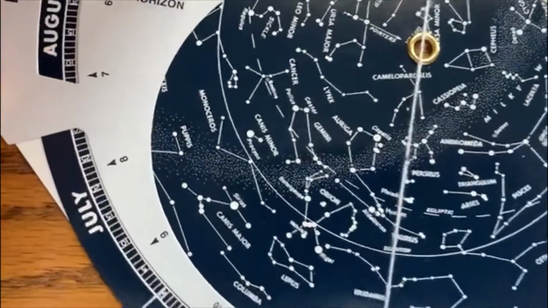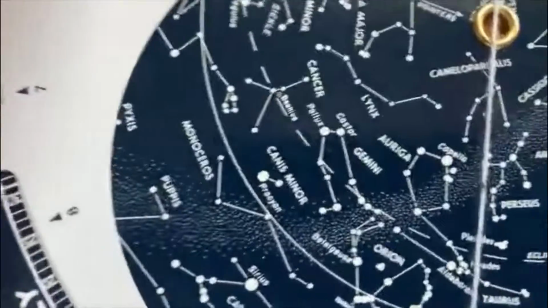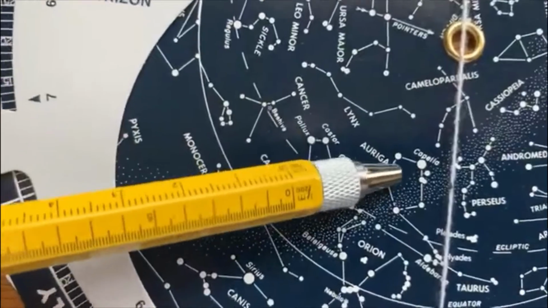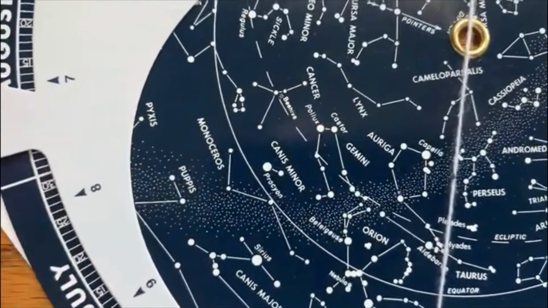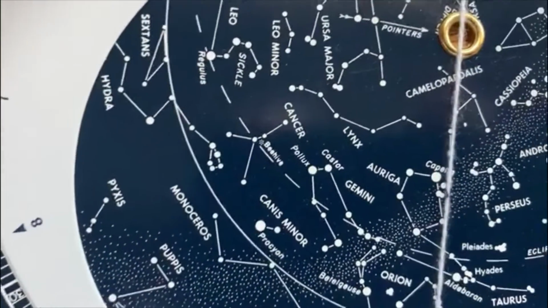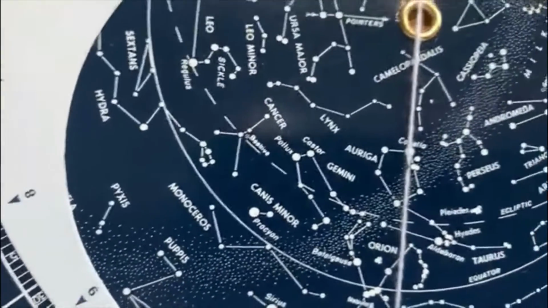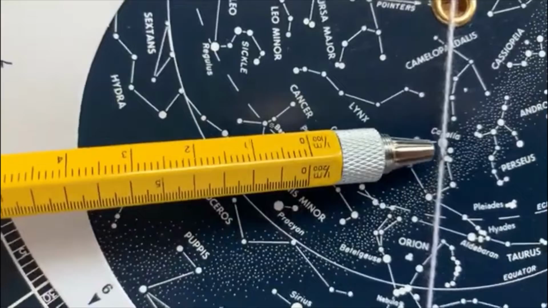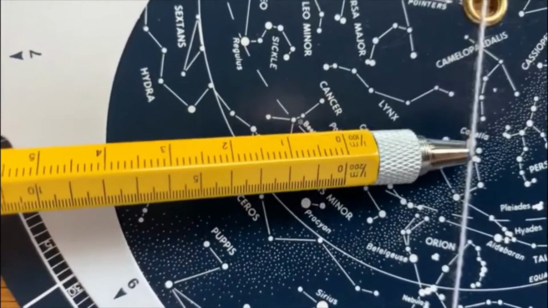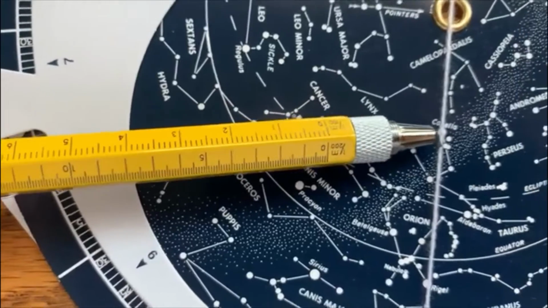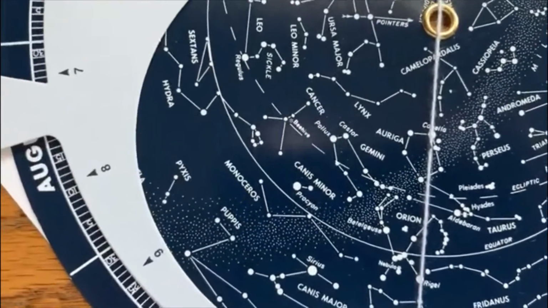Ah, here we see in Auriga, Capella. You see the star Capella right here? And so that's going to be very, very close. It's pretty much almost passing through our zenith there right now. You see again, the little black mark on the string right here. There's Capella very, very close to that. So Capella, when the star and planet finder is set like this, is pretty much directly overhead.